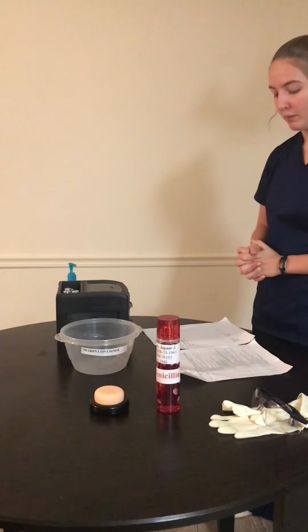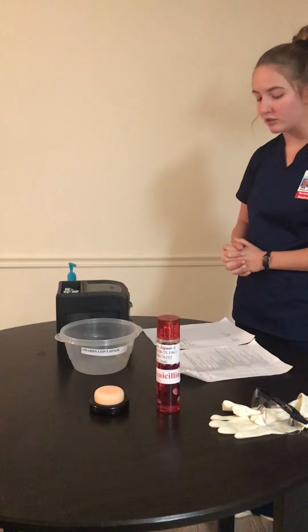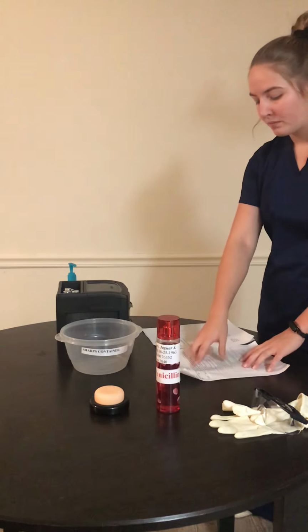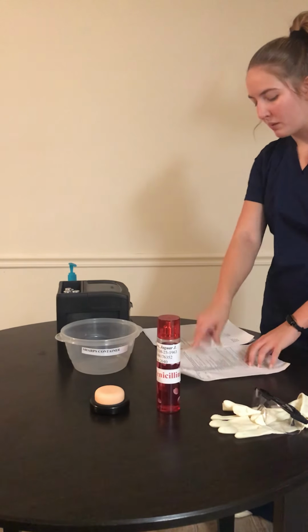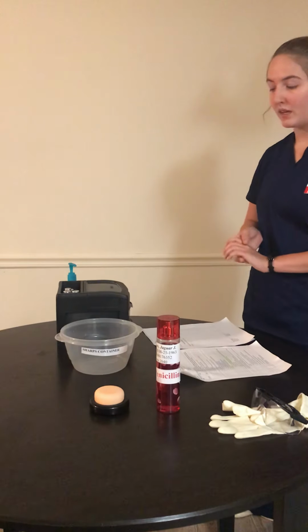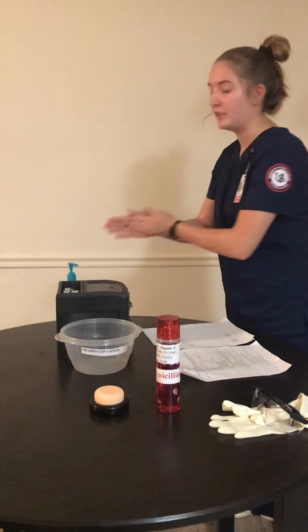I'm also going to compare my allergies on my patient's chart and my MAR to make sure that they are correct. So we have allergies, penicillin, and allergies, penicillin. Then I am going to perform hand hygiene.